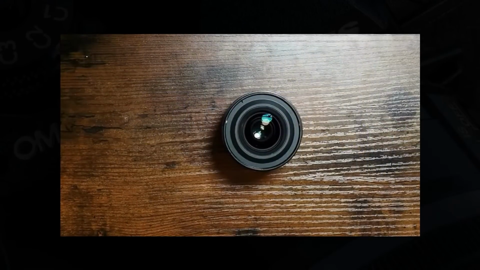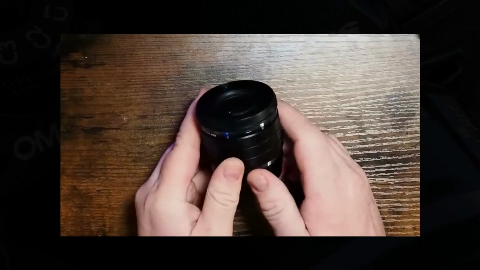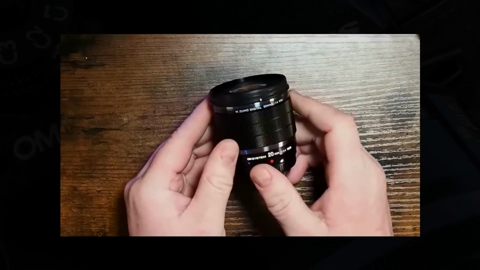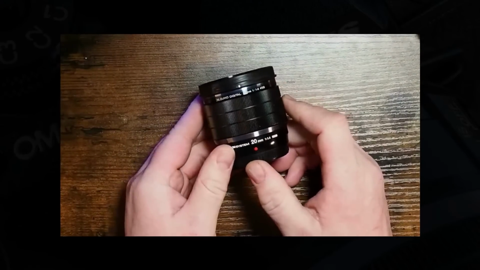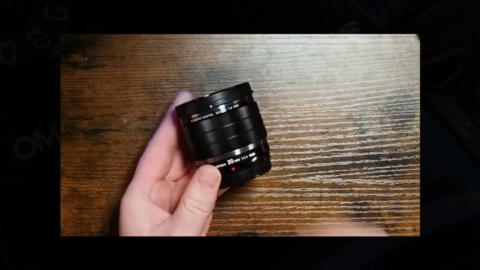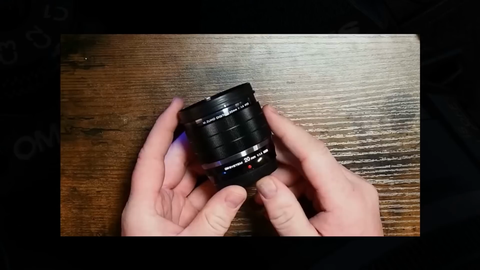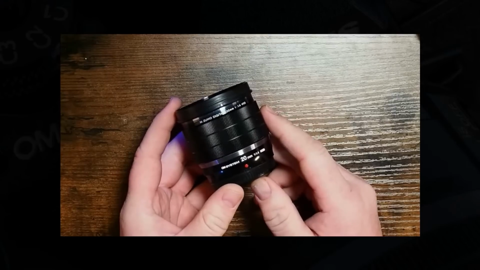So we've got that first lens in my overhead view now. My first choice is the amazing and not too old 20mm f1.4 lens. This is a superb, superb lens. I've used this one extensively, particularly for things like street photography. It's a really, really beautiful lens.